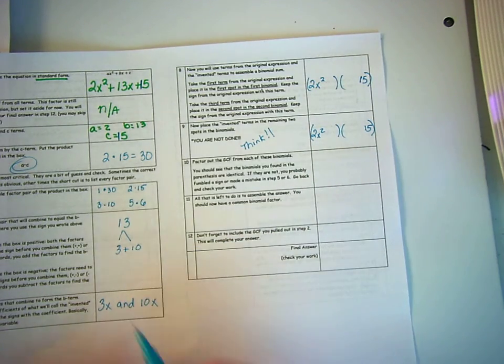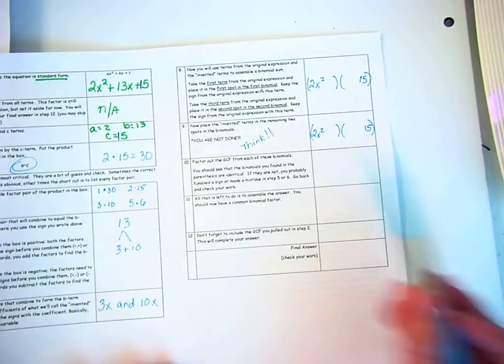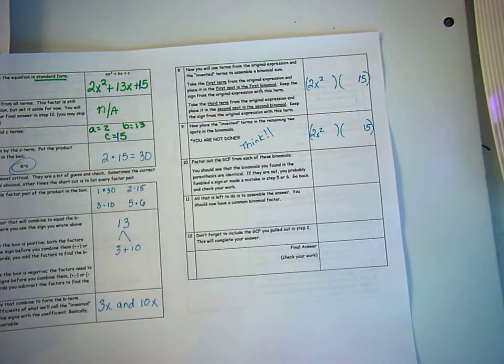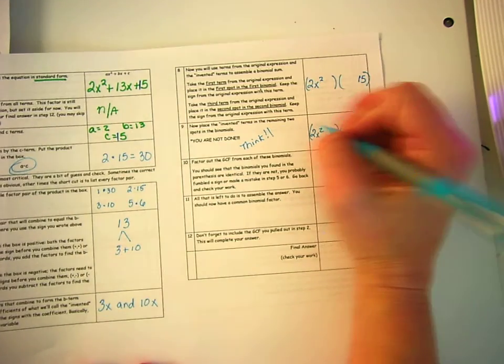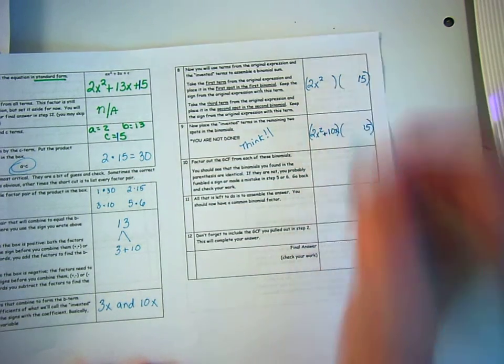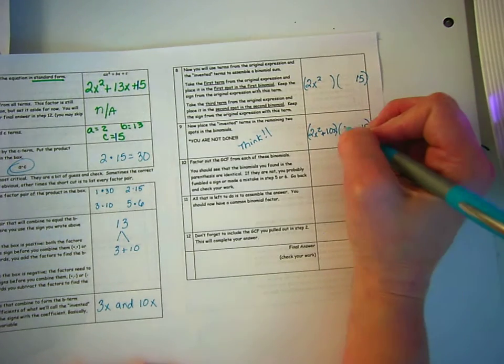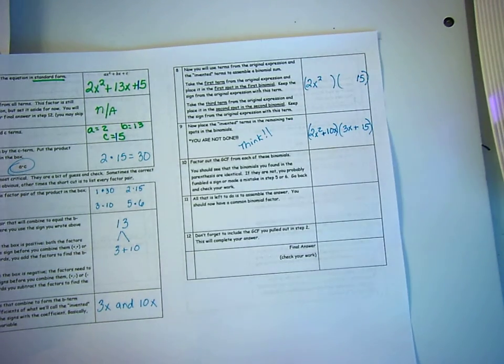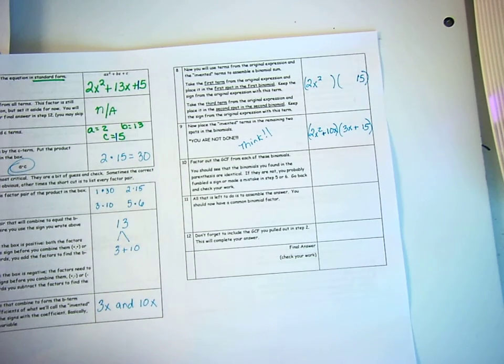So if I have 10x, do you think it would have more in common with the 15 or the 2x squared? 2x squared. Okay, y'all want to take it to the 2x squared? So I'll have 2x squared plus 10x. And then I have 3x plus 15. Technically, it will not matter which place you put it. That's the great thing about this.